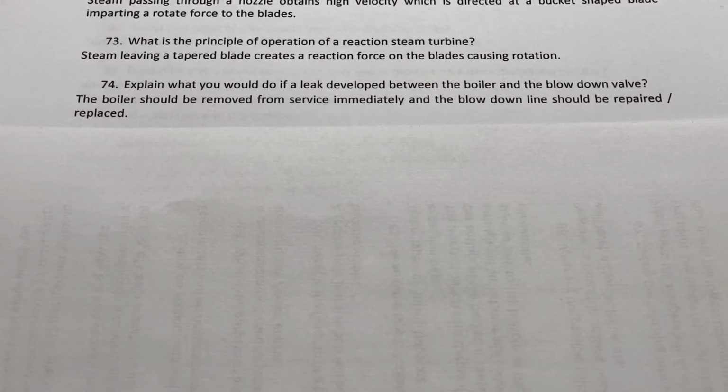Okay? That leak definitely is going to get bigger and bigger, to the point that you could run on low water, to the point that somebody could get hurt. Okay, so remove from service immediately.